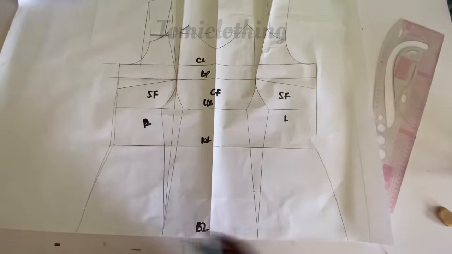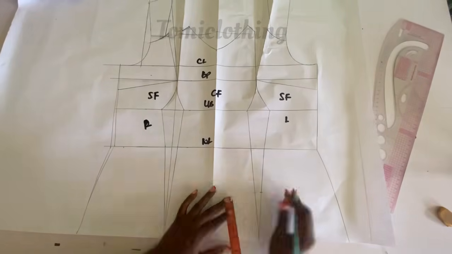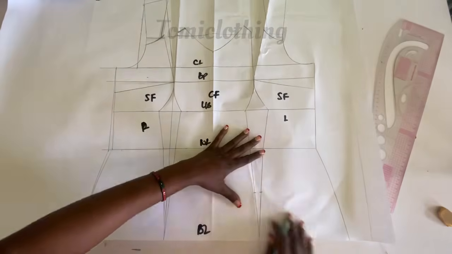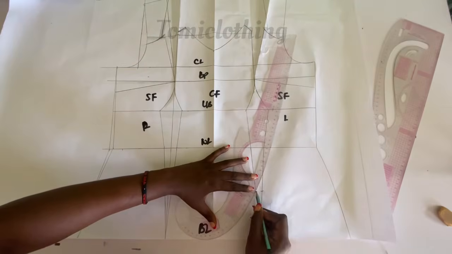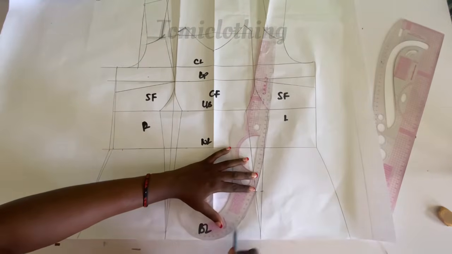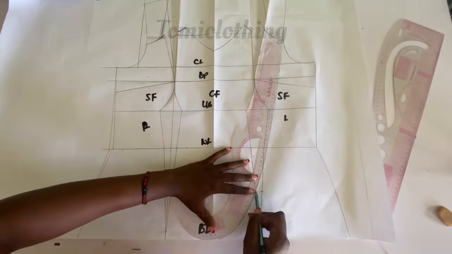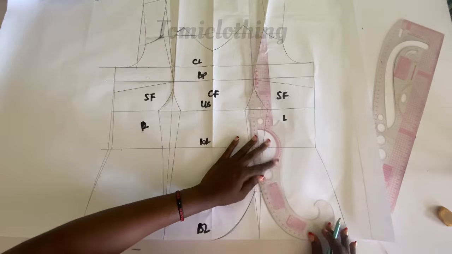So the asymmetric, this thing is on the left hand side. So I marked 3.5 inches upward. Yours can be 3 inches or 2 inches, depends on how deep you want it to be. So then I'll just try to use the curvy part of my ruler just to blend it in this way. That's what I'm doing.